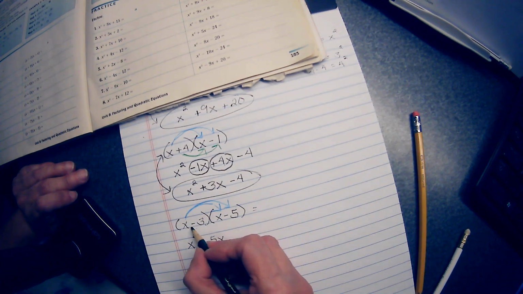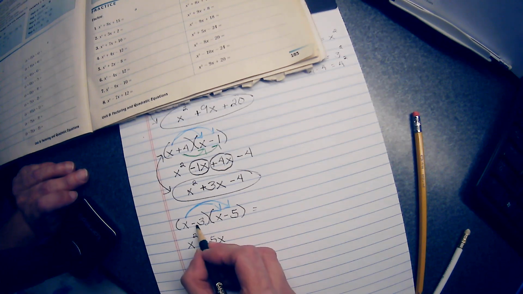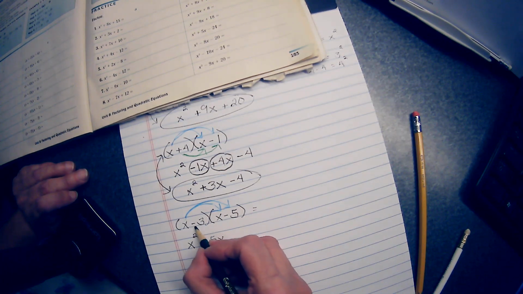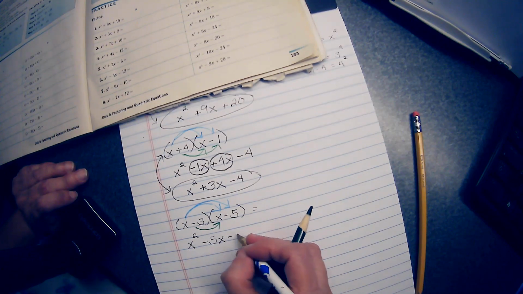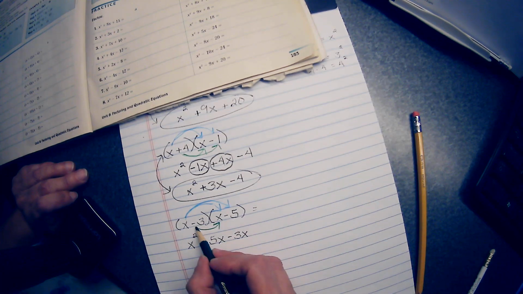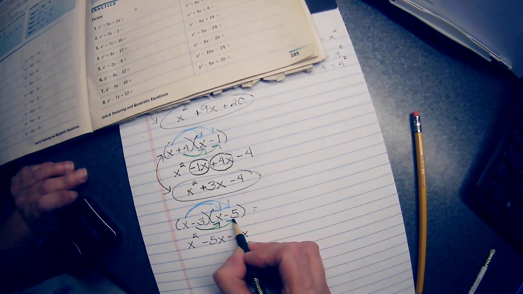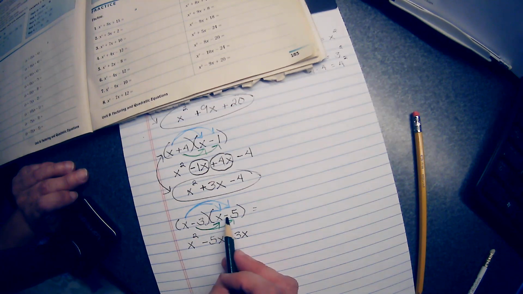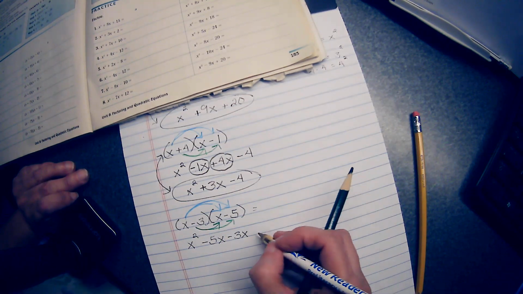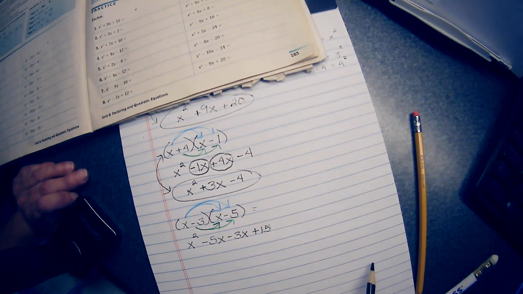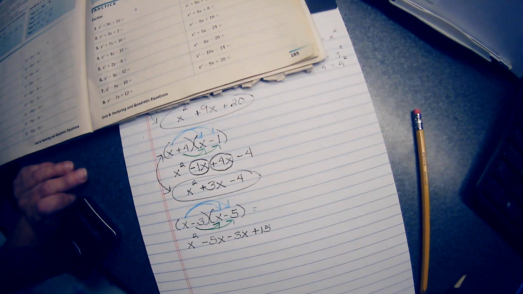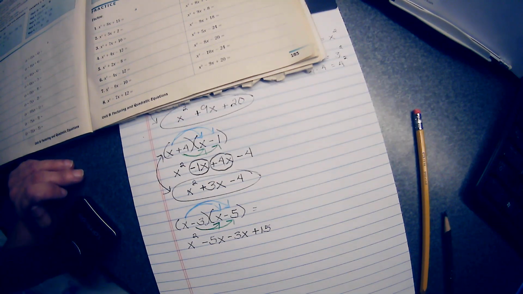Crawl under. Negative 3, let the negative stick to the 3. Negative 3 times x is negative 3x. Negative 3 times negative 5. Negative times a negative is a positive 15. Two wrongs make a right when I multiply or divide. Only when I multiply or divide.